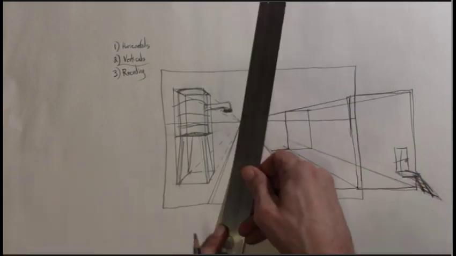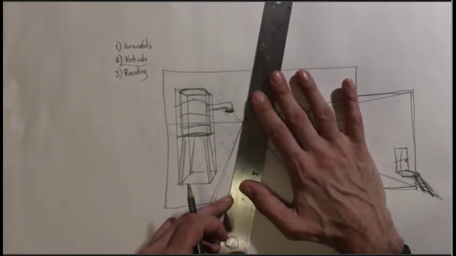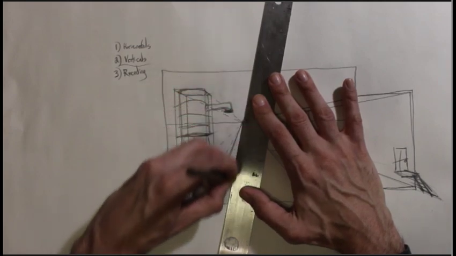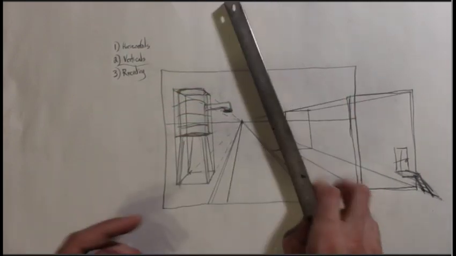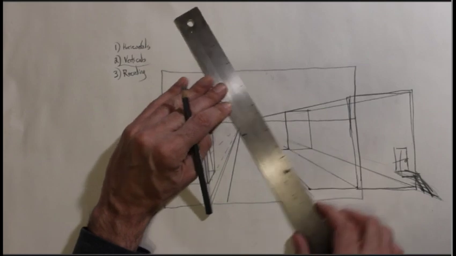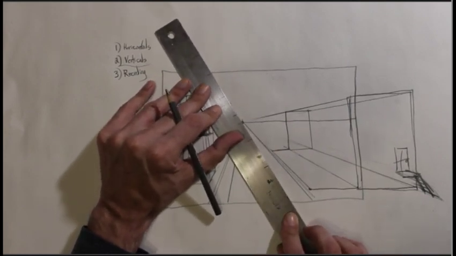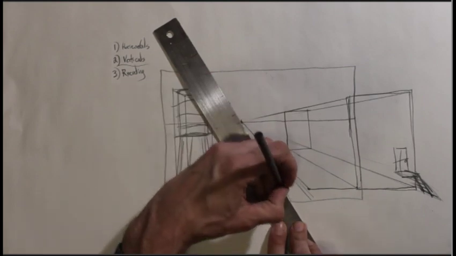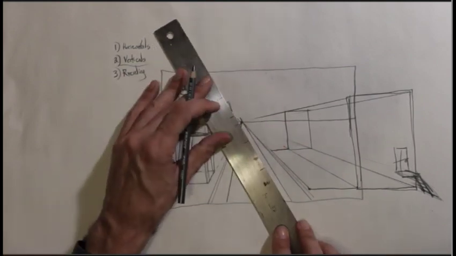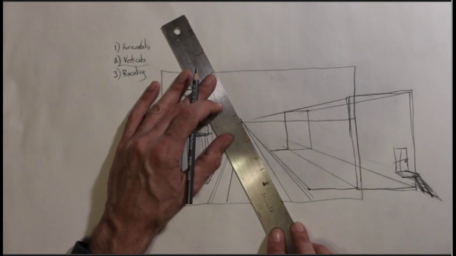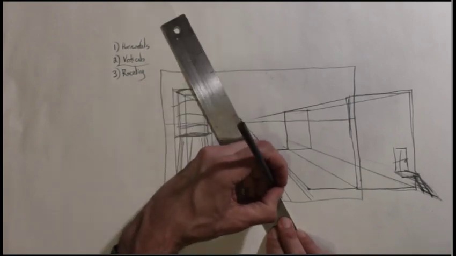Now finally, this is a pretty wide set of train tracks, but an array pattern that is receding away from you, like floor tiles, or in this case, railroad ties. There's a way to plot those out.